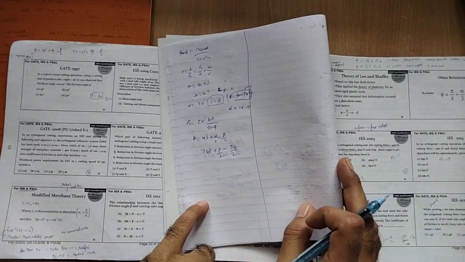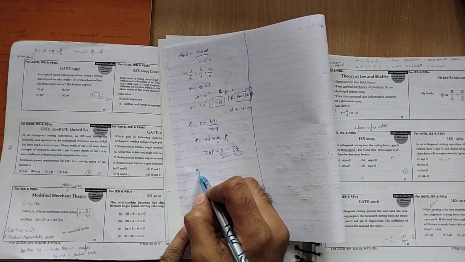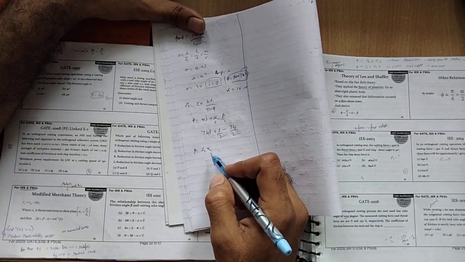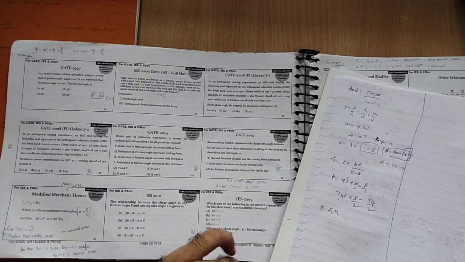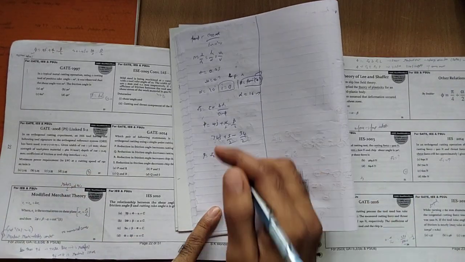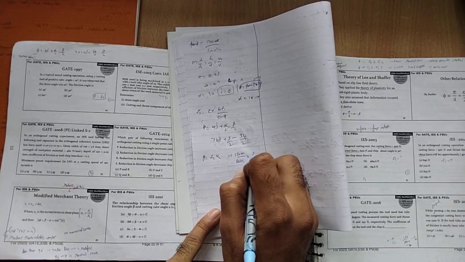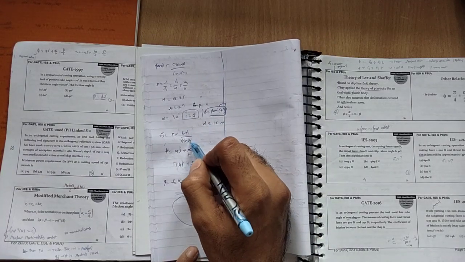So next question is this one. In orthogonal cutting, the minimum power required. So power equal to what? Cutting force into cutting velocity. Since they have given this one, we need to calculate the cutting force. And cutting speed, you can see, is 150 meters per 60 seconds, into cutting force Fc.